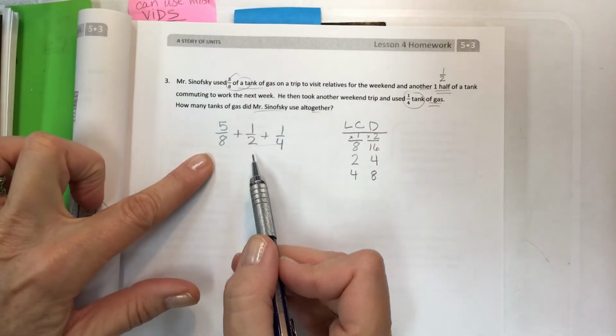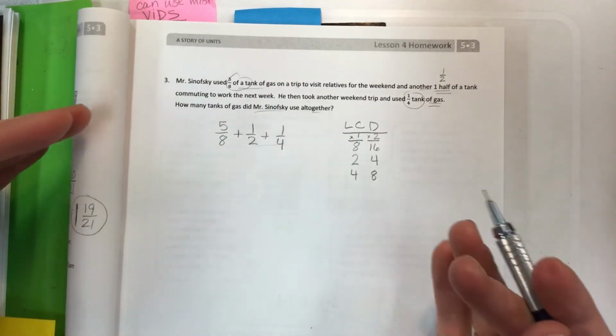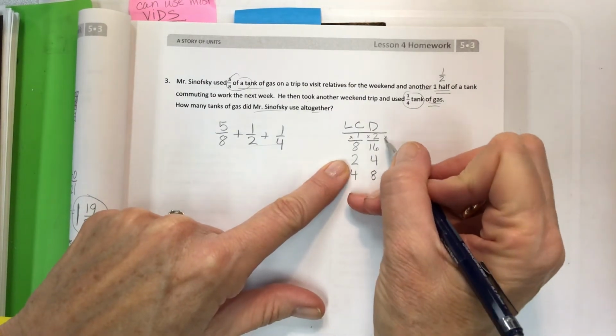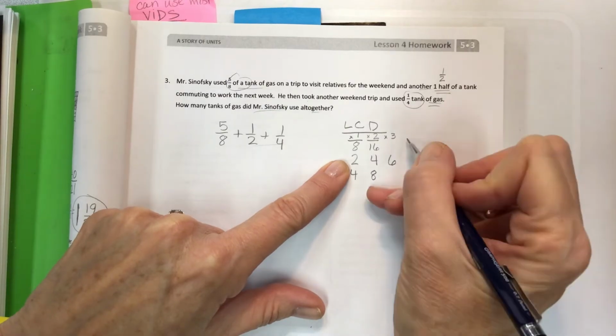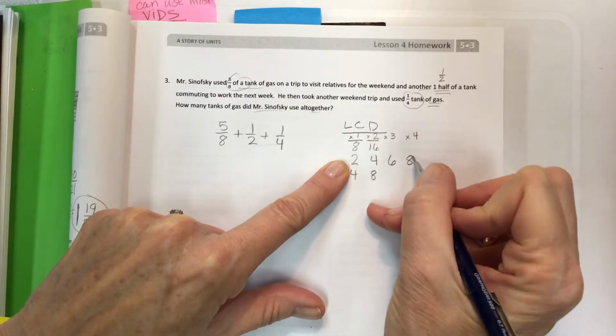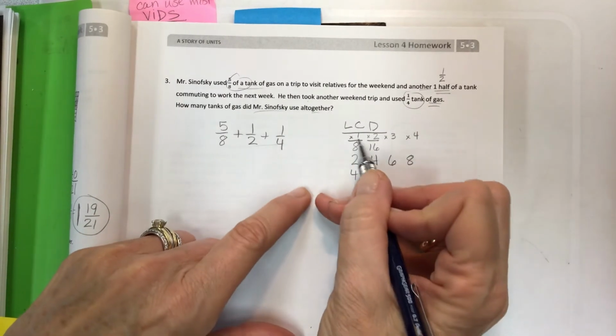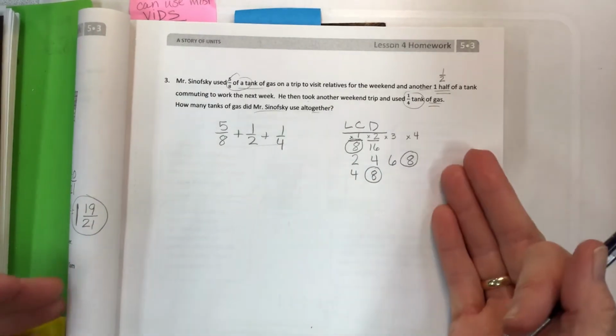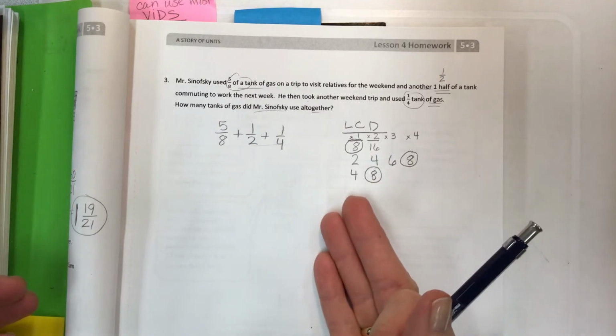We can't use 2 as our common denominator because we have to have a number that is the same. So here, times 3, you probably know where I'm going with this, and times 4, I'm going to have 8. Once I have all 3 that have a number in common, you want to use the lowest one possible.